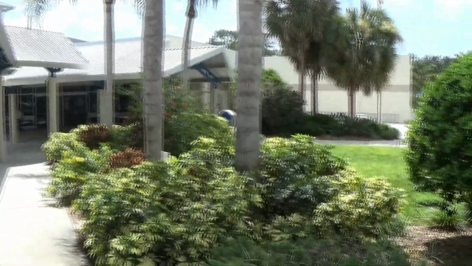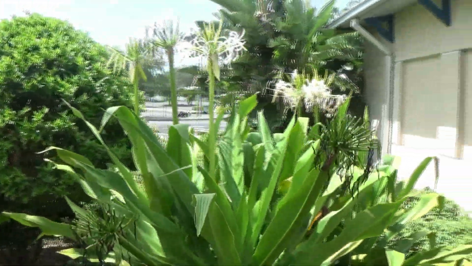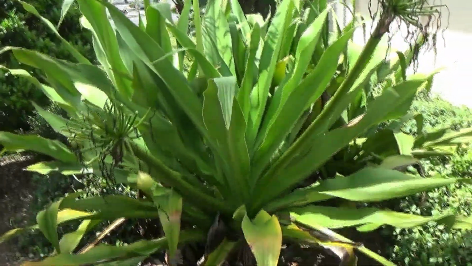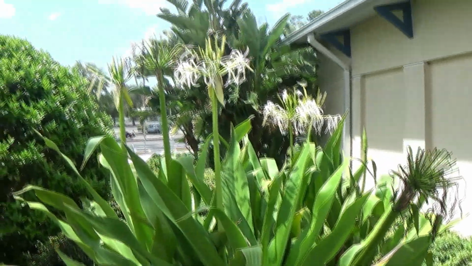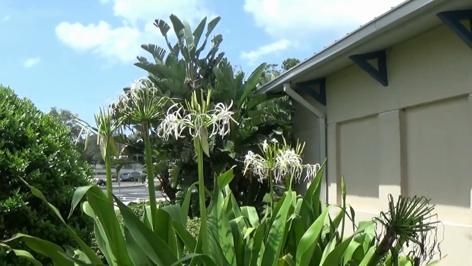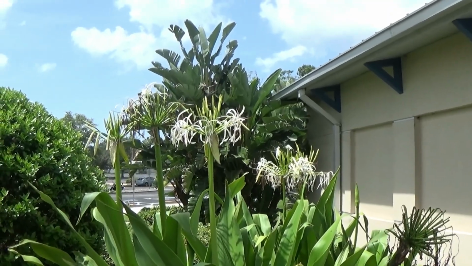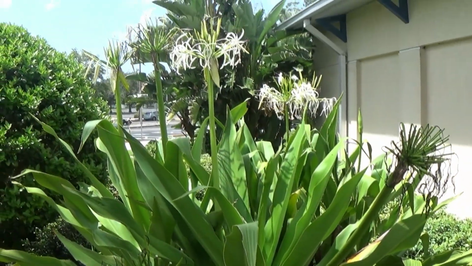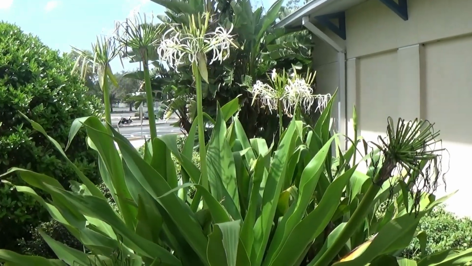So we'll start out. Let's look right here to the right as we came out of the UP building. We have this beautiful string lily. Well, it's obviously a flowering plant. We know it's a flowering plant. Can we tell if it's a monocot or dicot? We know it's division Magnoliophyta, a flowering plant.